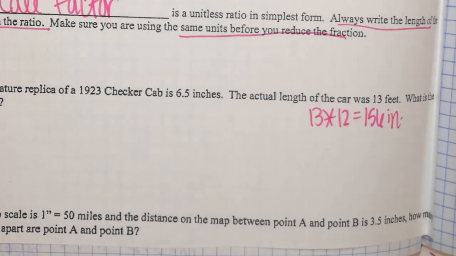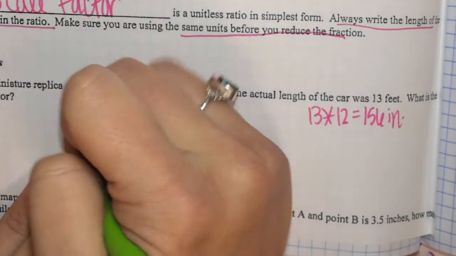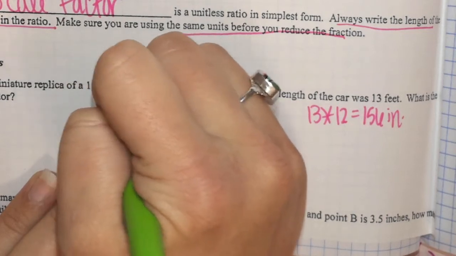You could give someone a chance. But you're killing it, take a point. Okay, so we know that we're going to have our miniature to the actual, right?